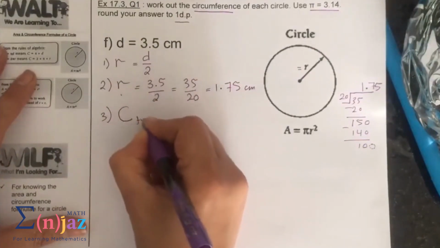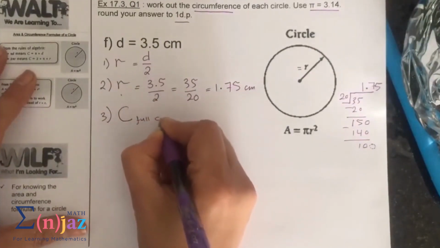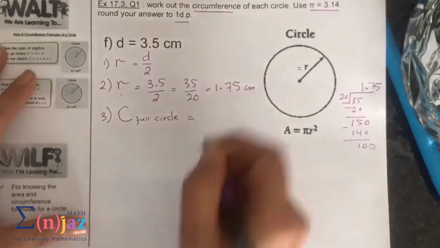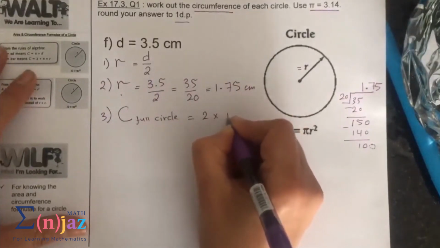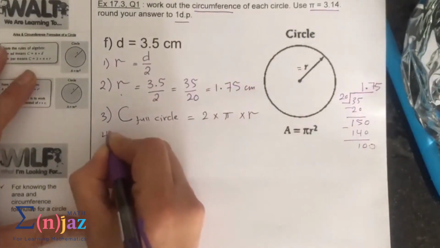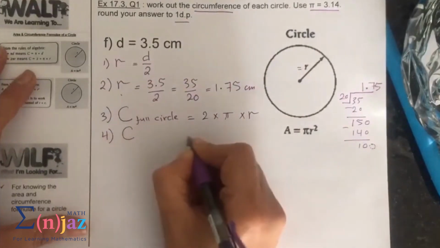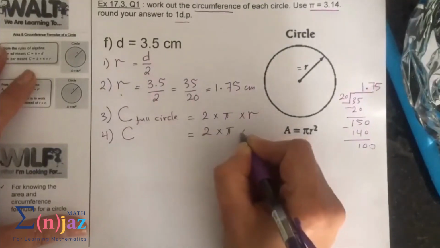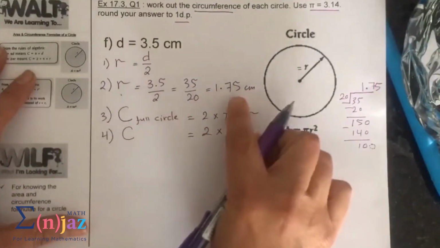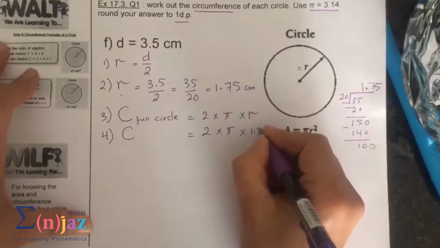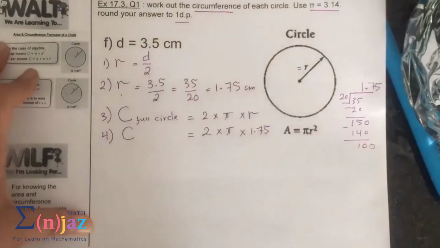Circumference for a full circle is equal to 2 times pi times r. Step number 4, substitute in the formula. I'm going to keep pi as pi at first, times the radius, which is 1.75.